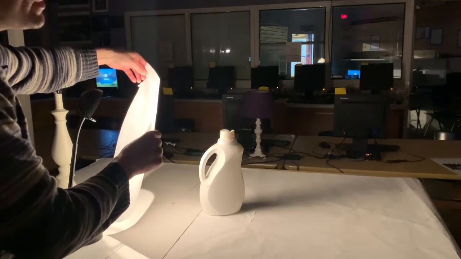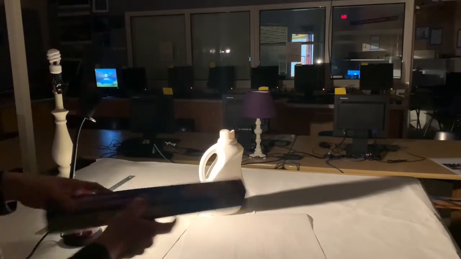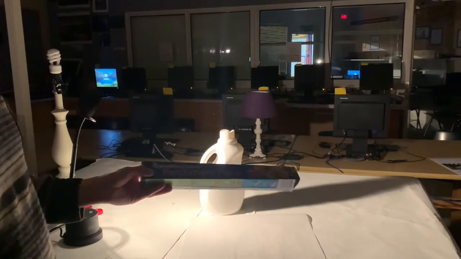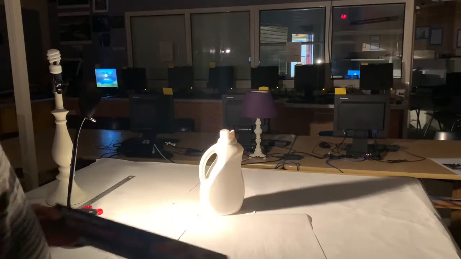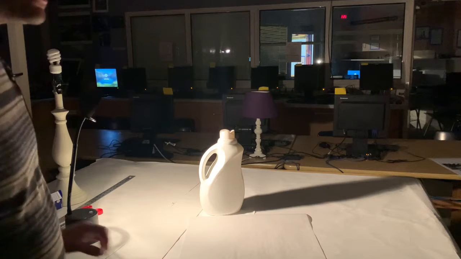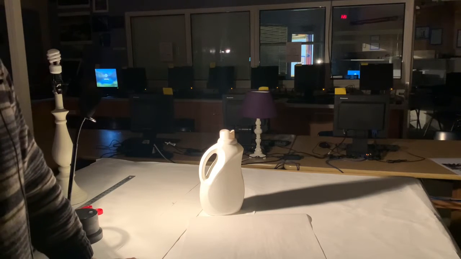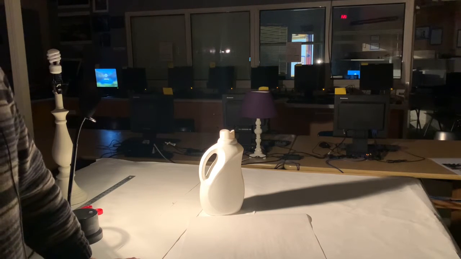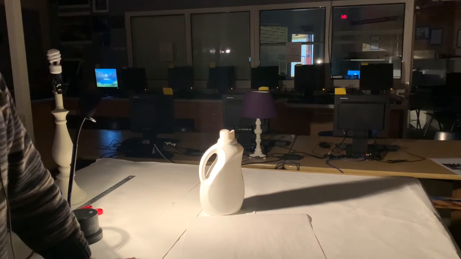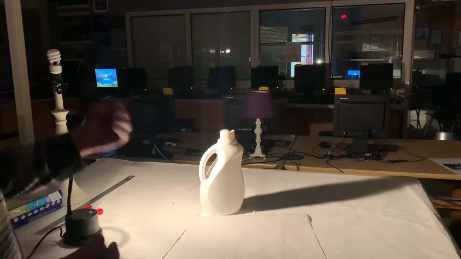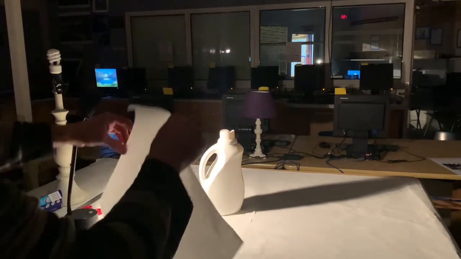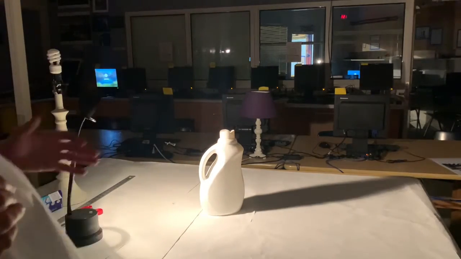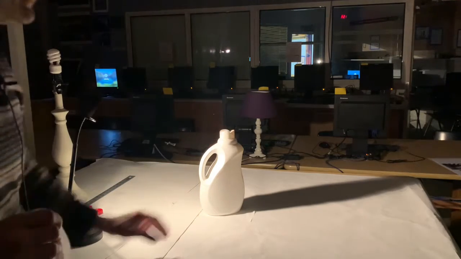What I'm using right now is ordinary parchment paper that you find in the kitchen. Wax paper would work just as well. If you happen to be in another art class, tracing paper works really great, and really, really thin white sheets. So if you have some thin pillowcases or white sheets that really transmit a lot of light through them, this would work. I want you to watch carefully what happens to this object.